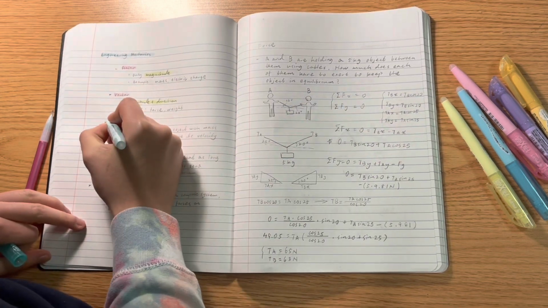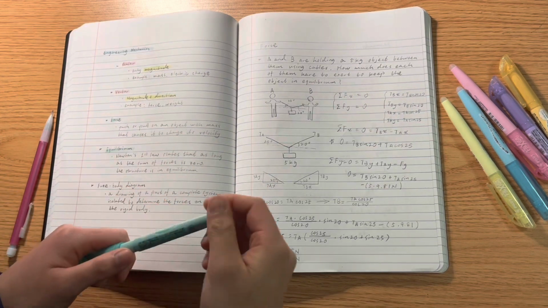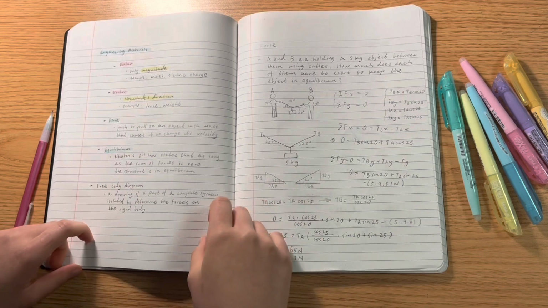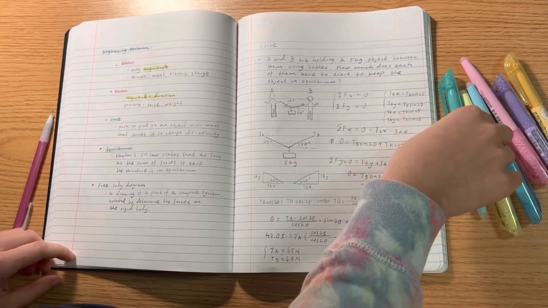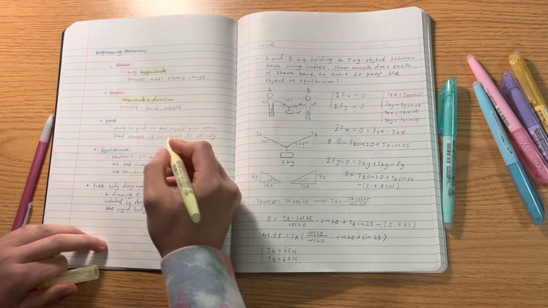Forces are the push or pull on an object with mass that causes it to change its velocity. Force can be either an internal or external agent capable of changing a body's state of rest or motion. It has a magnitude and a direction.